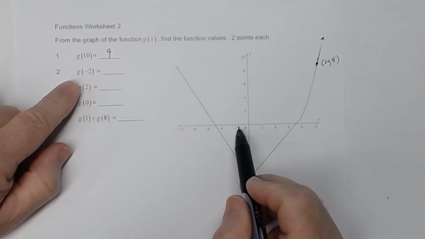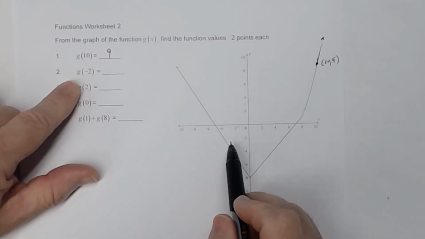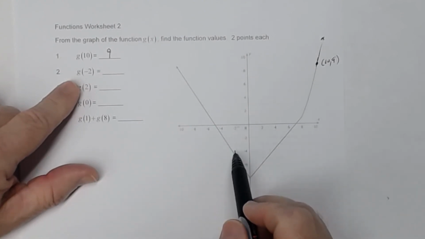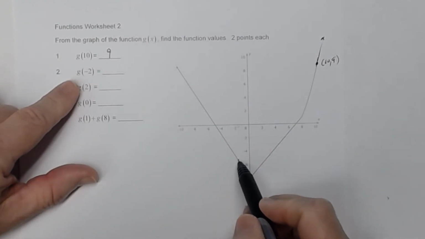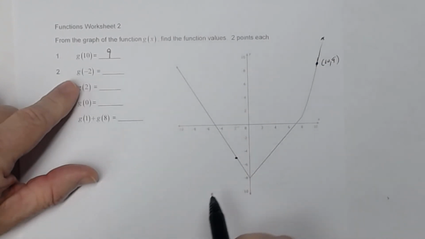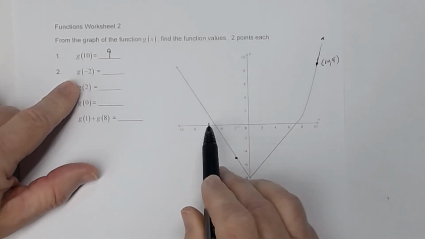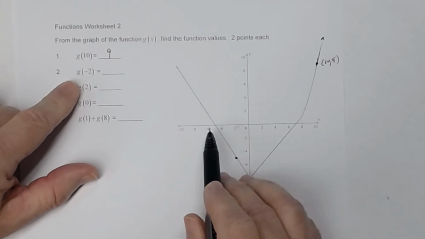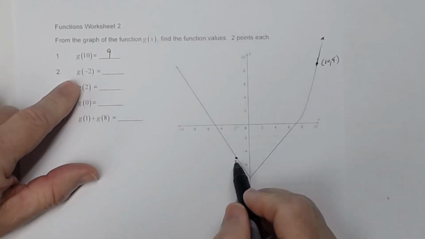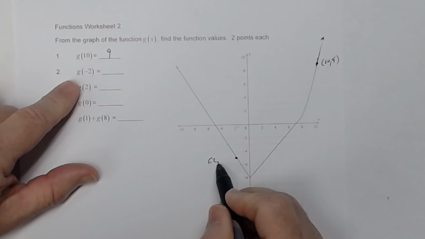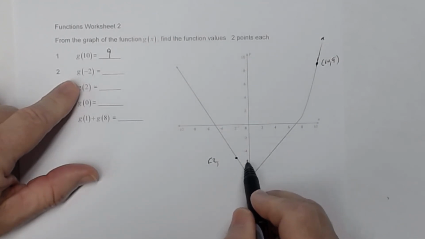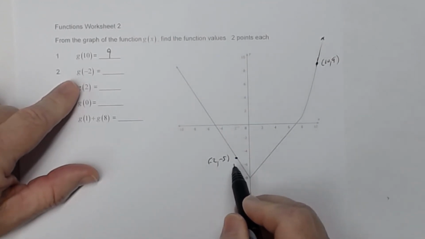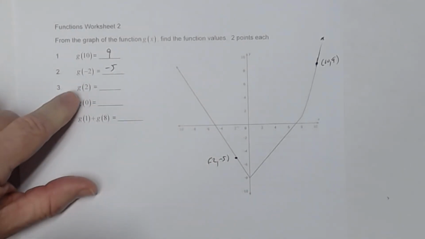So here's where on the x-axis x is negative 2. But the point that corresponds to that is going to be right here on the graph. So the point where x is negative 2 is this. So when x is negative 2, my y value is negative 5. So this is negative 5 right here.